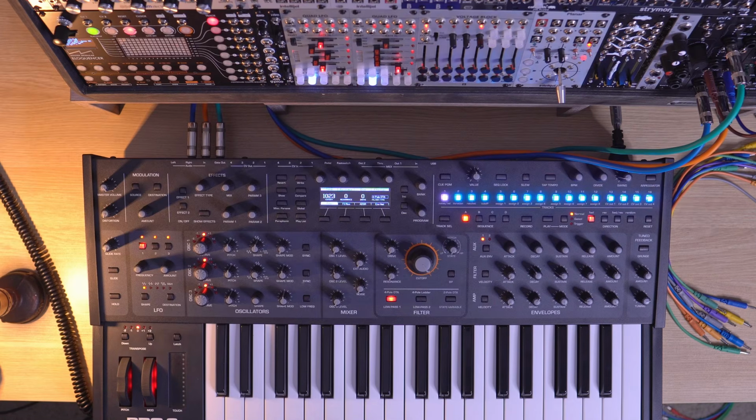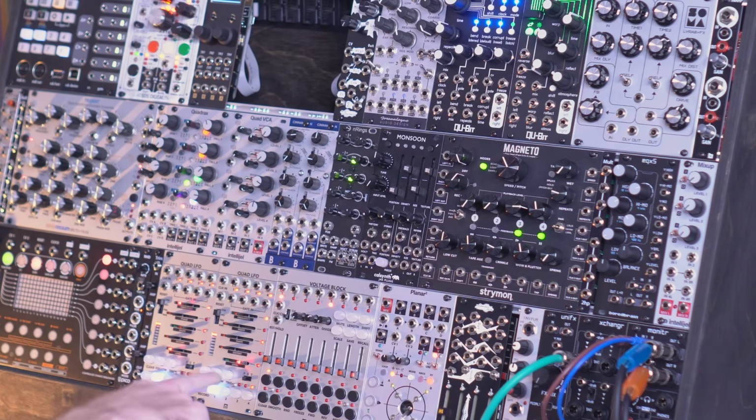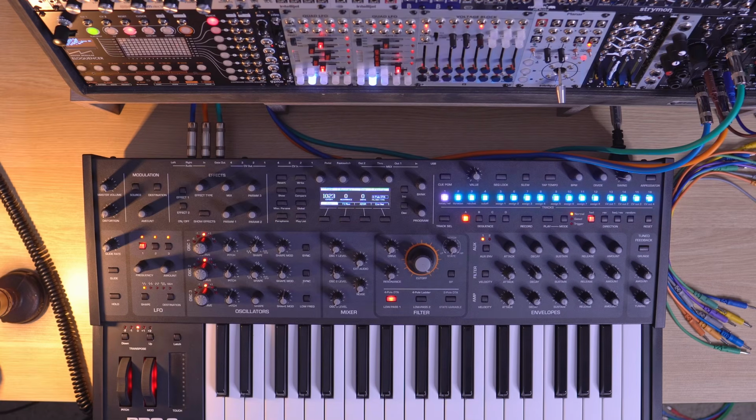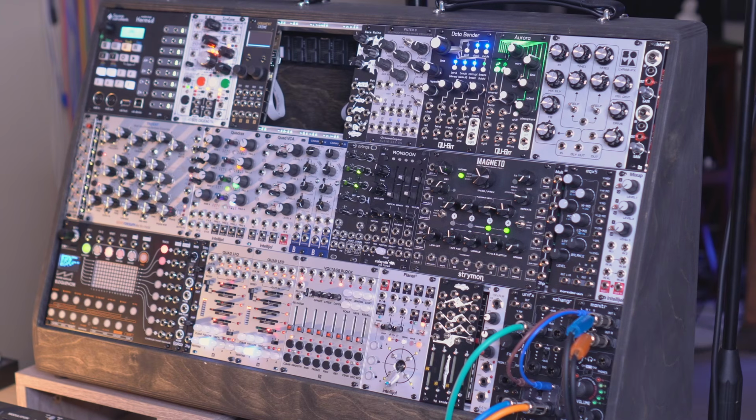Oh look, it's a Sequential Pro 3, and that's a Eurorack modular synthesizer. And today we're going to explore how to bring them together. This has been a much requested video, people wanting to see how I use the Pro 3 with my Eurorack system, and the funny thing is, I really don't.